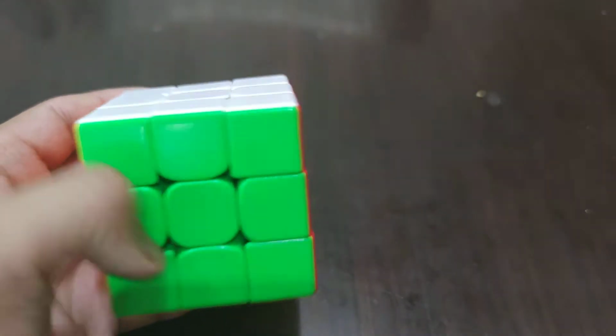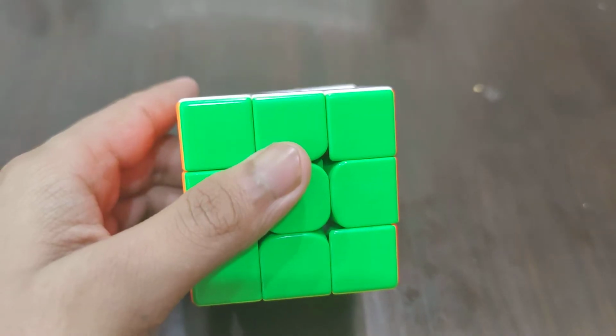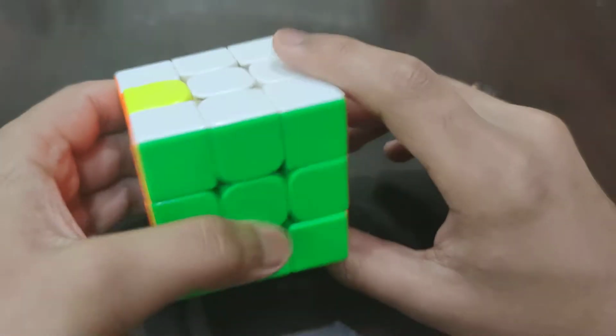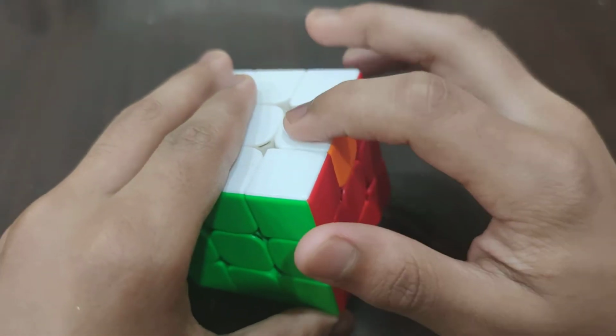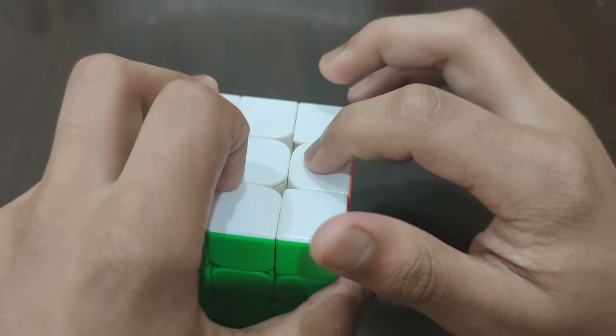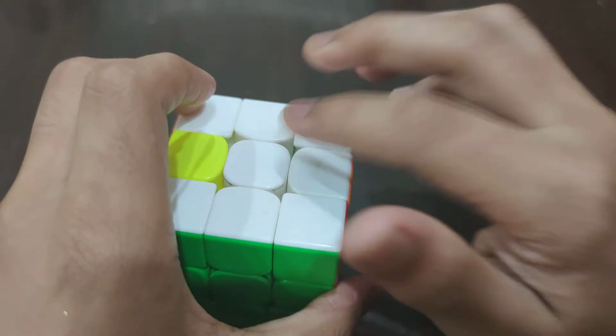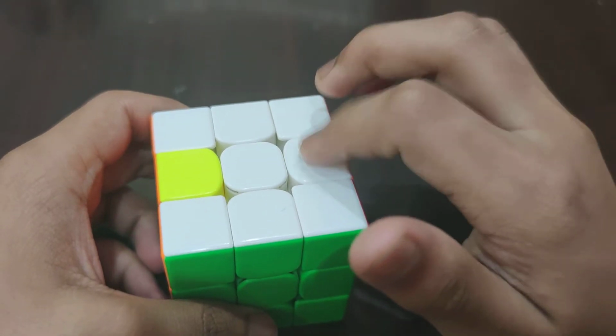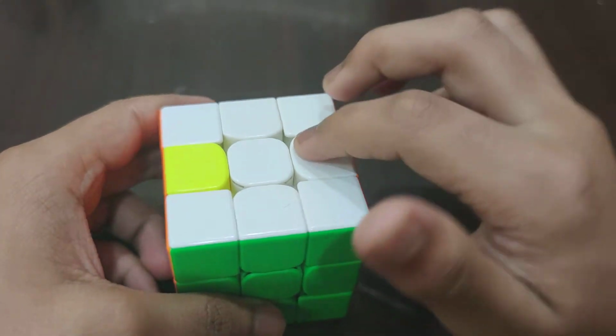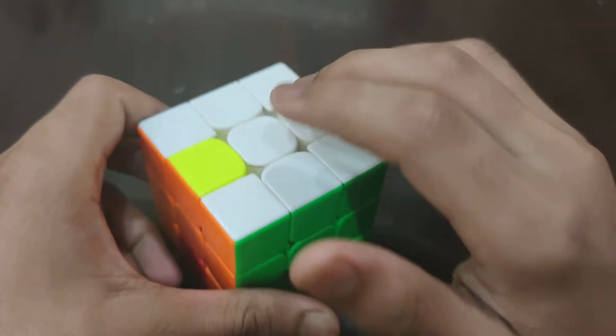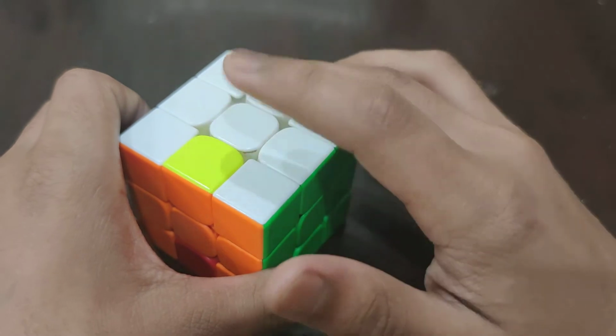Then what you do is the same exact thing. Again, this is the buffer piece, this is on position B. A, B, this is B, and this white is on top, and white belongs right here, which is D. So this will be named BD.